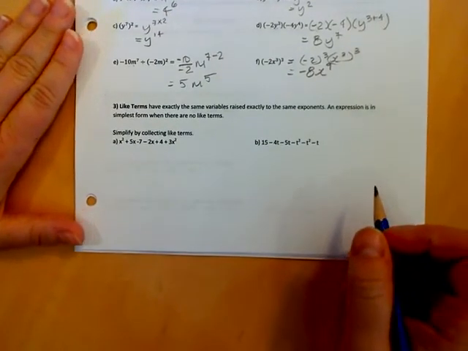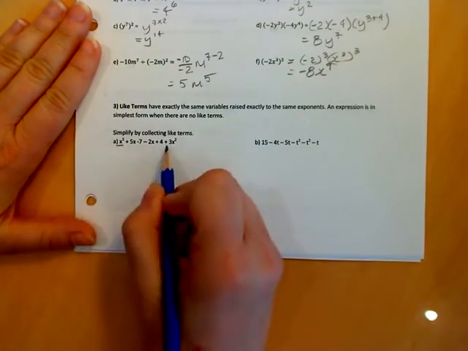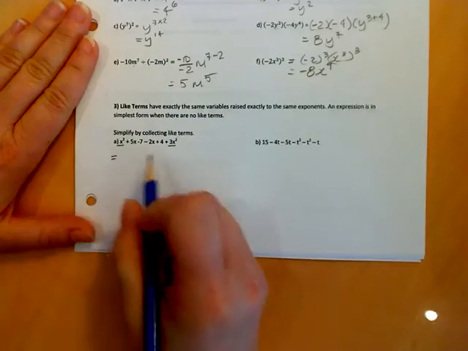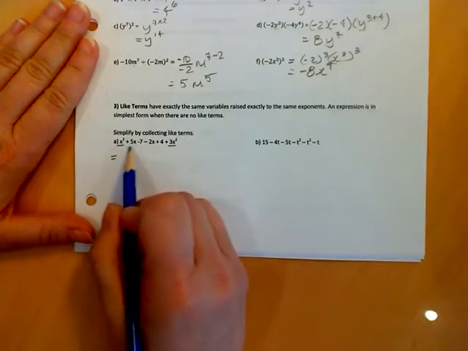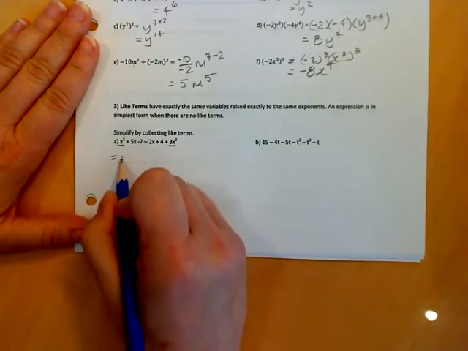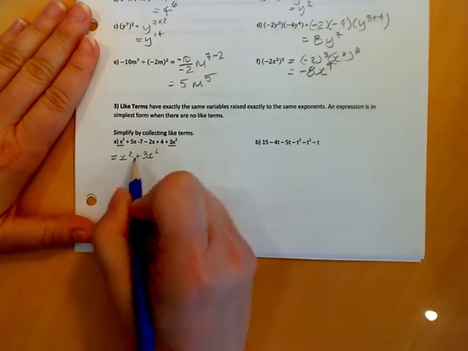Now let's take a look at like terms and just collect our like terms. What I like to do is rewrite this, and I like to put a little sign or tick or underline underneath the like terms so it's easy for me to see them. So I go like this, and I write those two together.